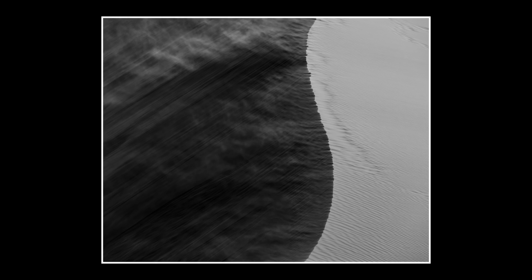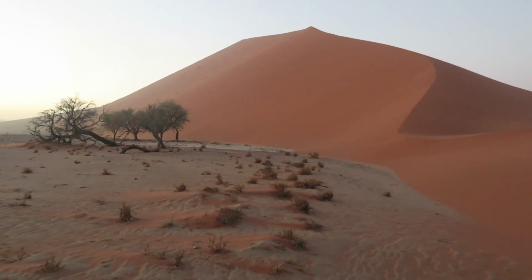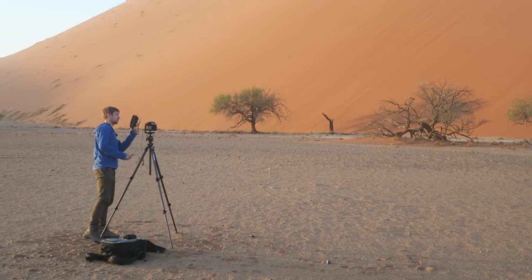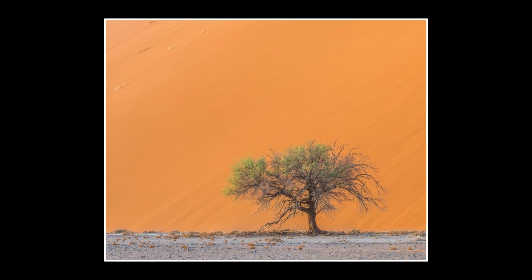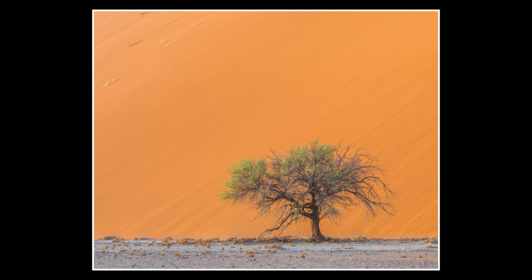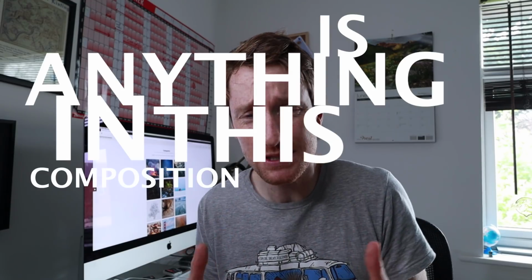I'd also say with composition, less is more. So don't try and fill your frame with everything. Pick out certain parts of the landscape that are attractive to you and try and hone in on that. I think a single subject surrounded by negative space is going to be a far more impactful image than something that's cluttered and there's a lot going on. Really look at your composition before taking the photograph and just ask yourself, is anything in this composition distracting me? What bothers me about it?